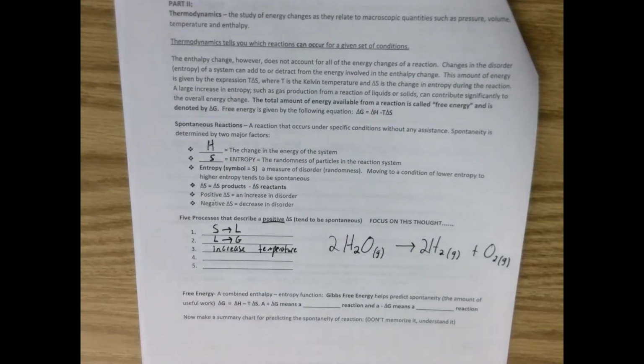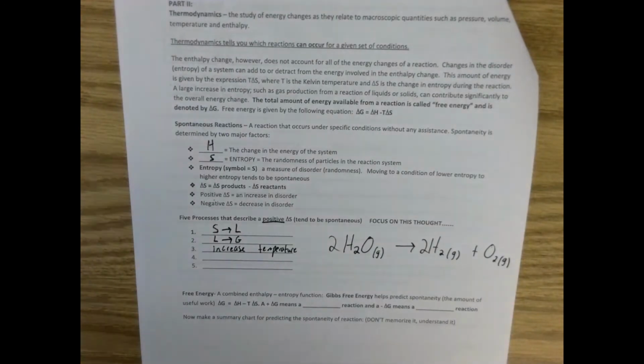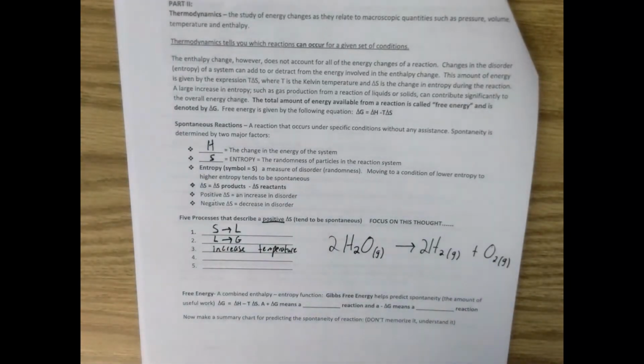So I can talk about this in terms of 2 molecules of water or 2 moles of water, right? Either way. If 2 molecules of water decompose to make 2 hydrogens plus 1 oxygen, 2 molecules became 3 molecules. Is that correct? Which of those sides would have the most disorder or randomness, the reactants or the product side? The product side, because 2 gases become 3 gases.